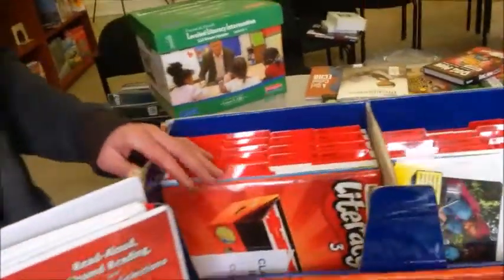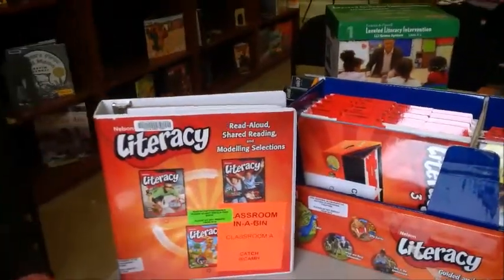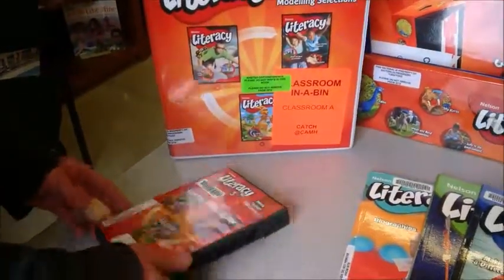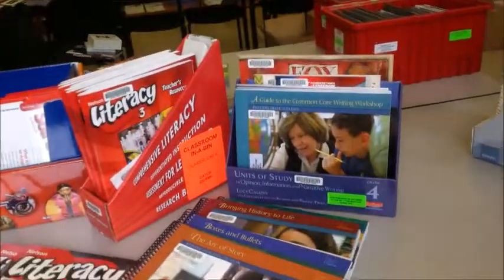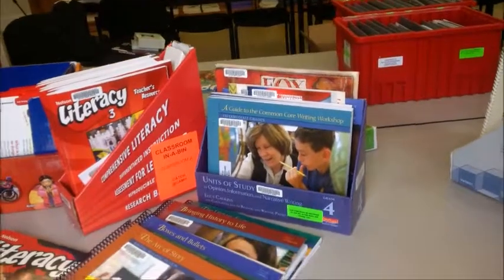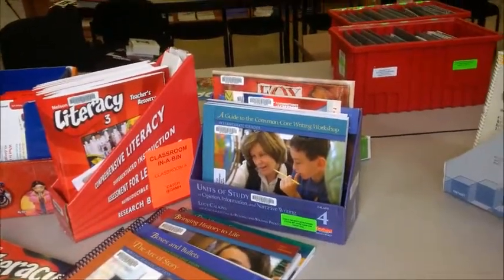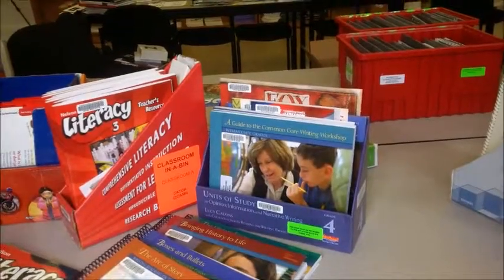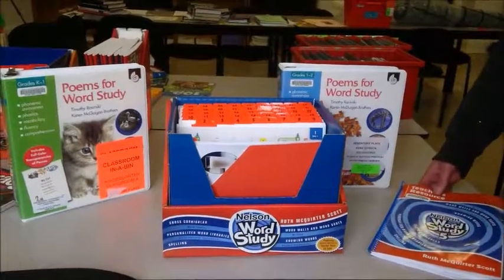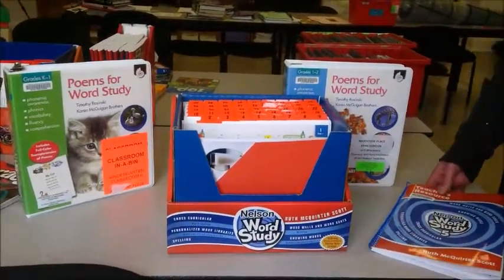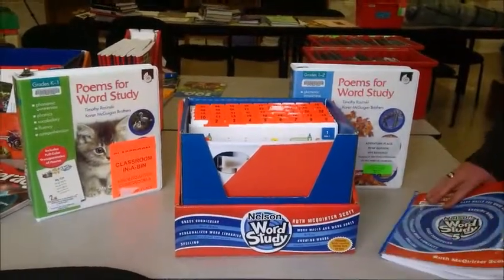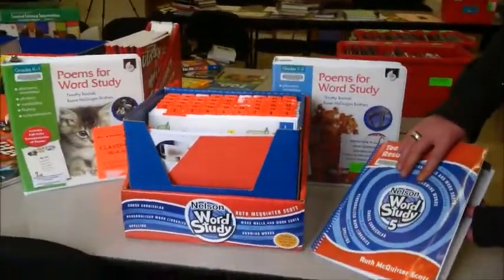Okay, so in that set, you should also have the read aloud, shared reading, and modeling sections, and it also comes with the media pack. The other thing you should see in your classroom are the Lucy Calkins set for writing, the writing workshop, and again, you may have more than one grade. In our school, we do not use the old-fashioned spellers. You should find in your classroom a word study set for the grade that you are teaching, possibly more than one grade. In this case, this is grade 5.